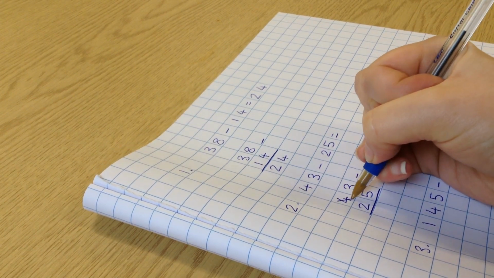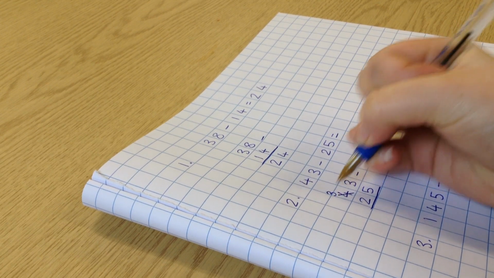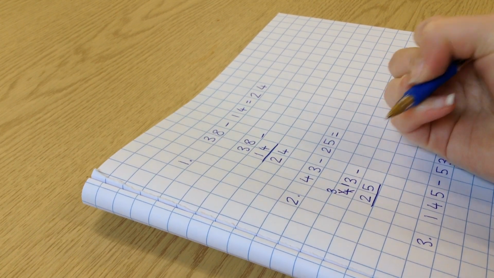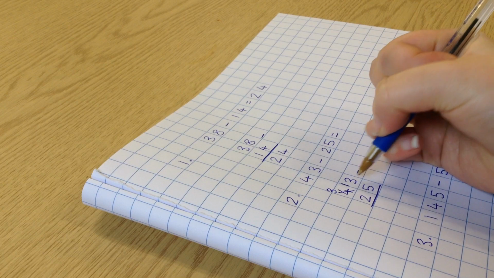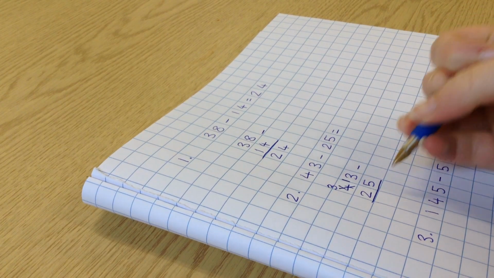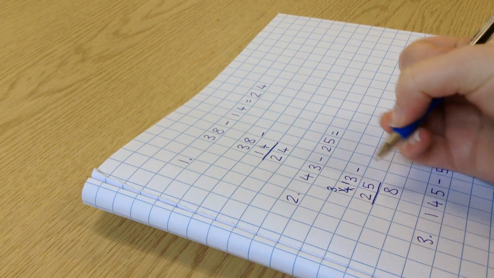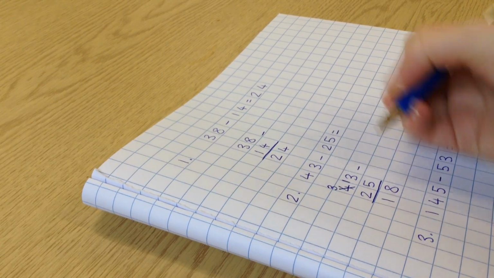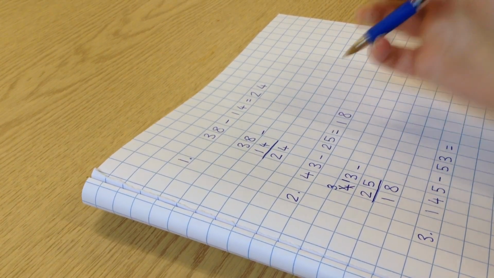So from this 4 tens here, we take a 10, so we're left with 3, and we move that 10 along. So now we have the number 13 take away 5. 13 take away 5 is 8, and then 3 take away 2 is 1. So your answer is 18.